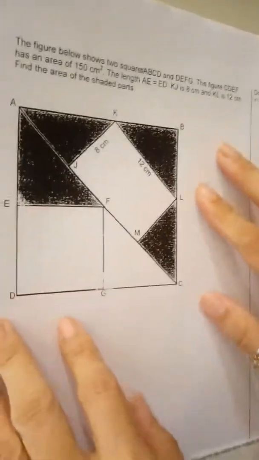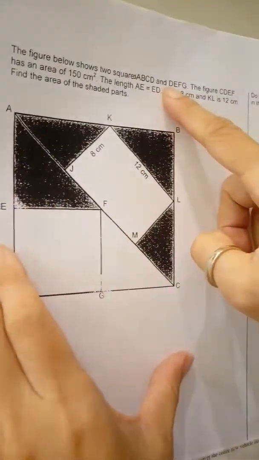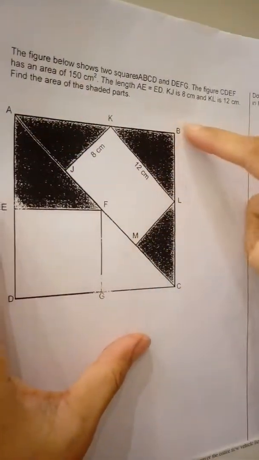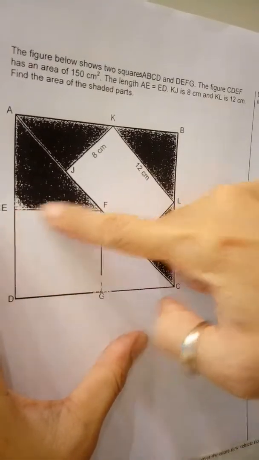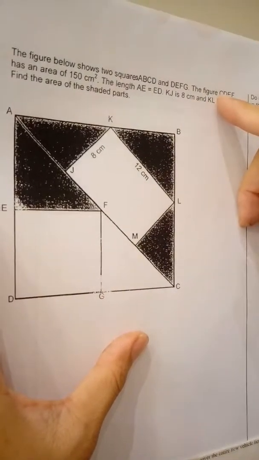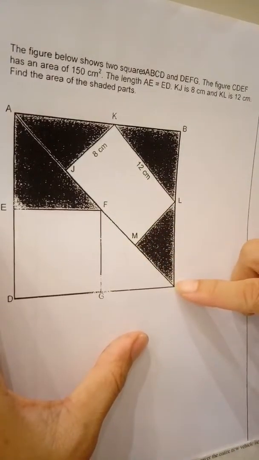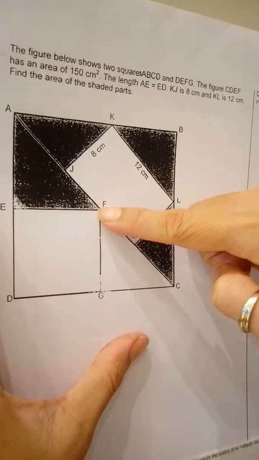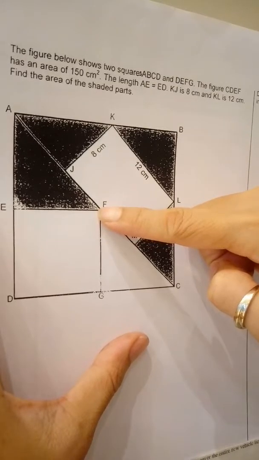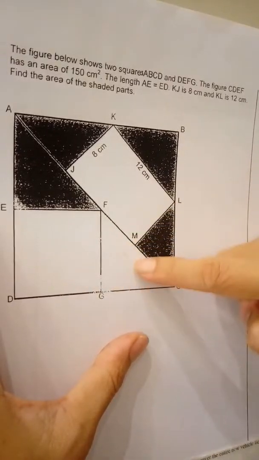Okay, the figure below shows 2 squares, A, B, C, D, and D, E, F, G. So A, B, C, D, and the second square, D, E, F, G. One big, one small. The figure CDEF has an area of 150. CDEF has an area of 150. So it's the white color part here, the trapezium here.